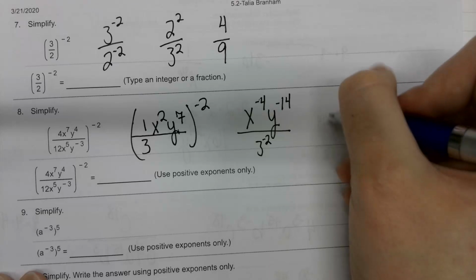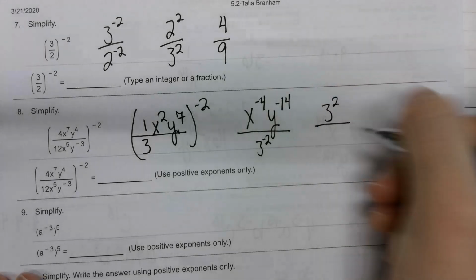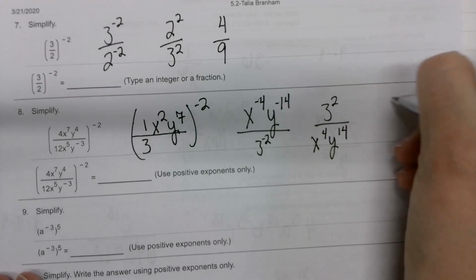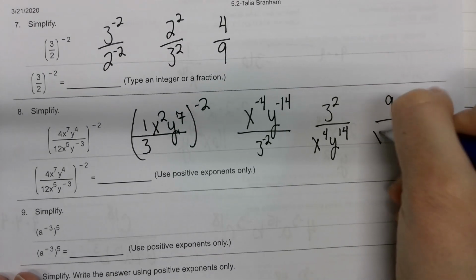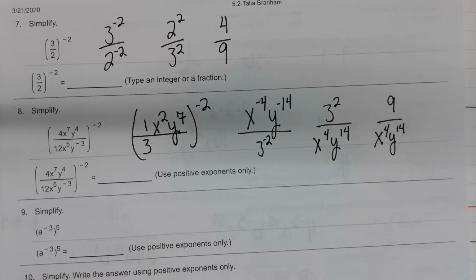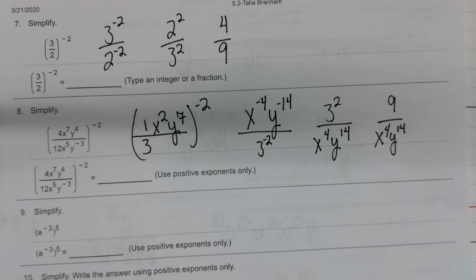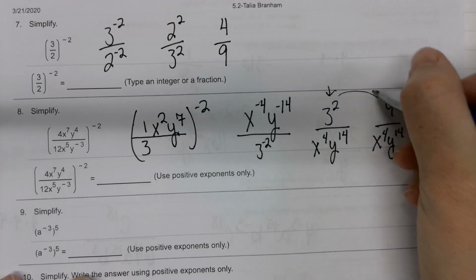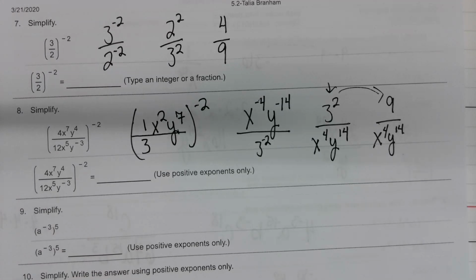Then I'm going to change all these so that there's no negative exponents. So 9 over x to the 4th, y to the 14th. I haven't done intermediate algebra on my math lab before, so I'm going to assume when you get here it's going to tell you it's wrong until you actually square that whole number.